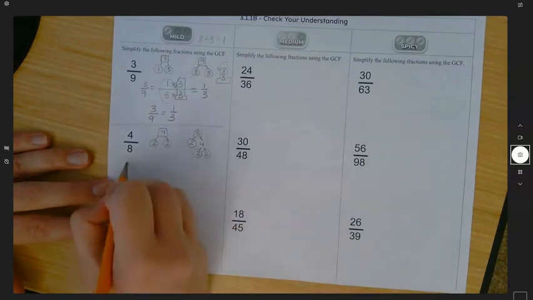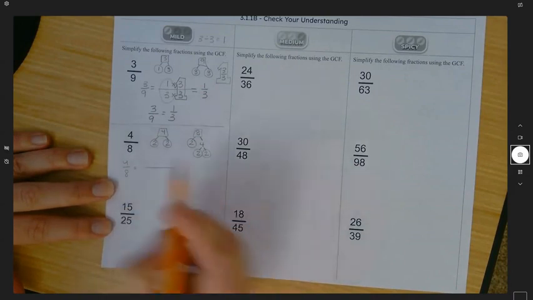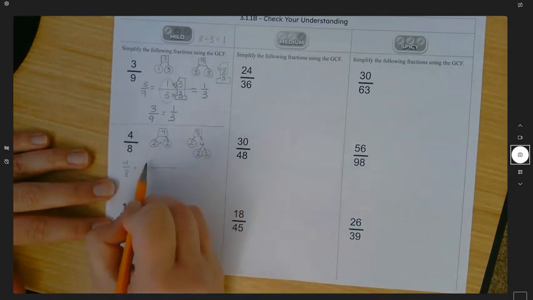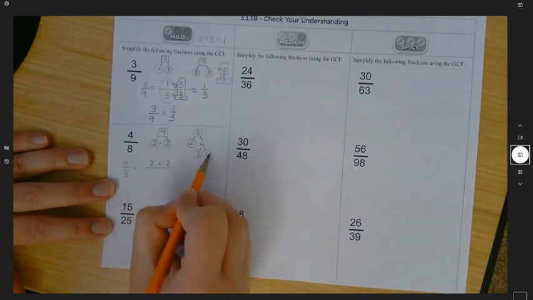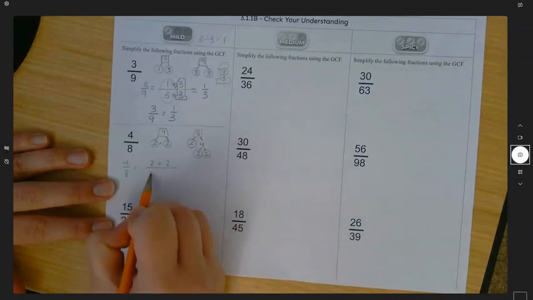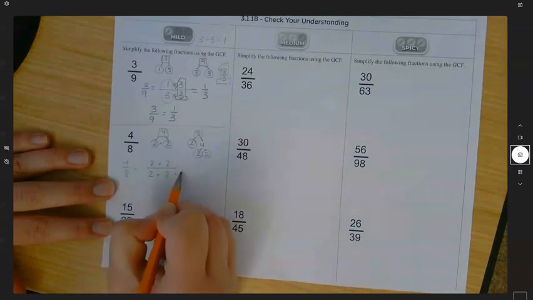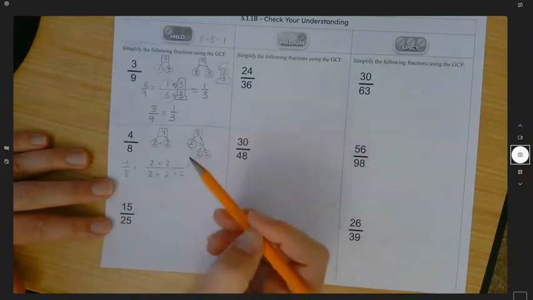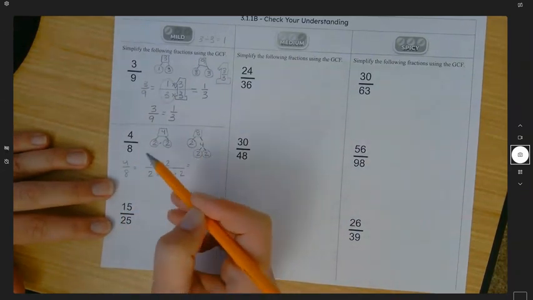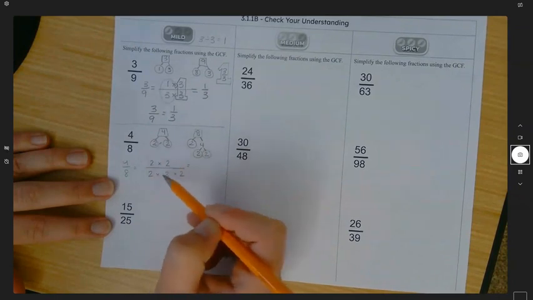The next step is rewriting our fraction as multiplication problems using our prime factors. So we have 4 is 2 times 2, and then we have 8 is 2 times 2 times 2. Then the next step is finding our giant ones, or where we have a fraction divided by itself, which would equal 1.